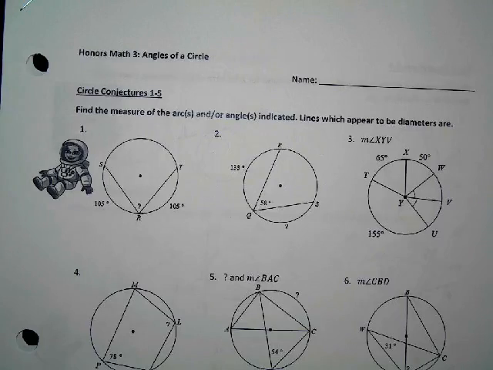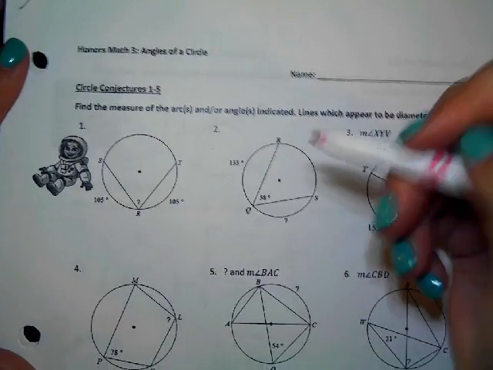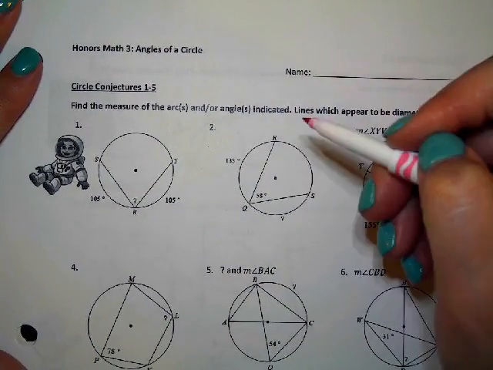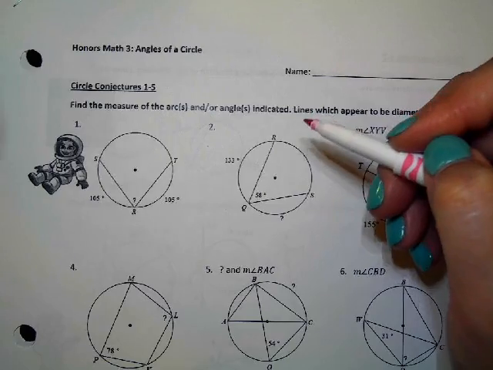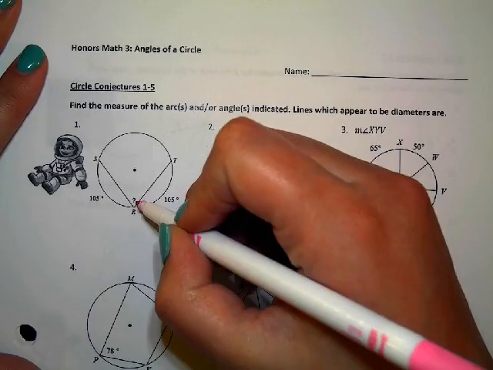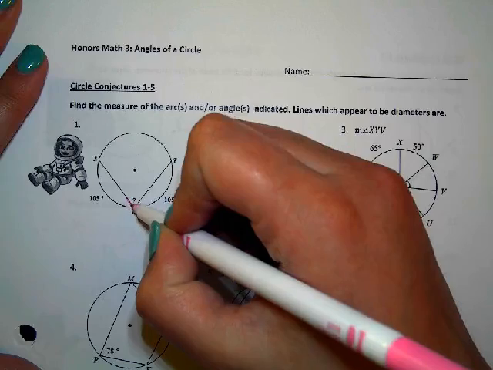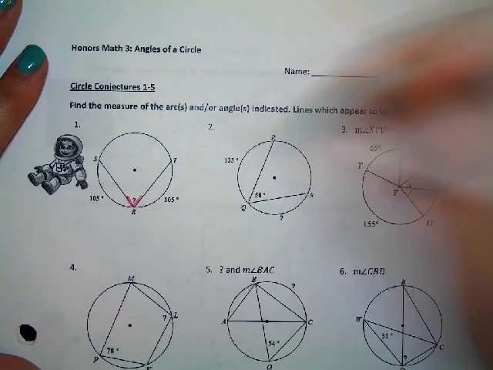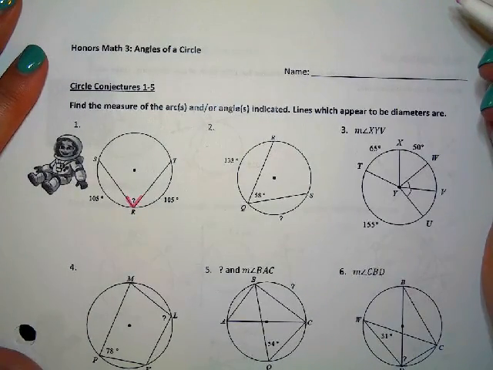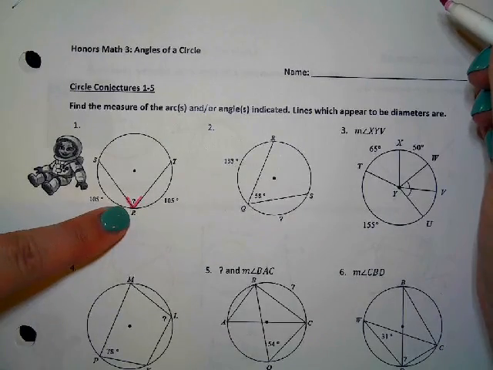Okay, so if you look at the very first one, do not say the answer out loud, but we're just going to start. What I have found for students, especially when they start doing these, is that using marker is really helpful. So I look at the question mark first. That's the angle that we're trying to find. And so that's where I start with my marker.